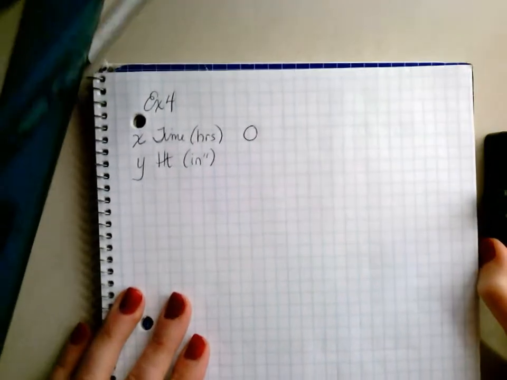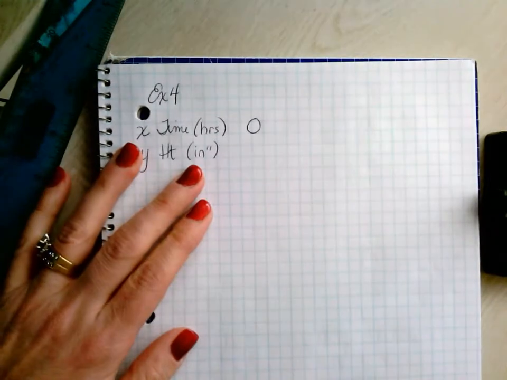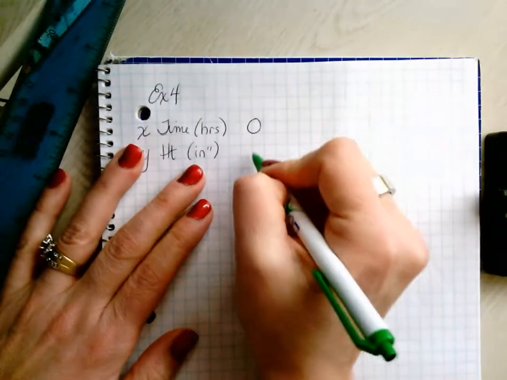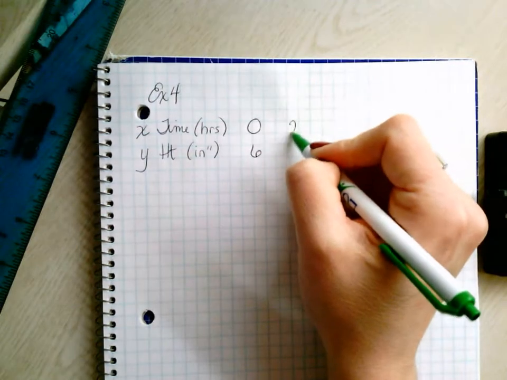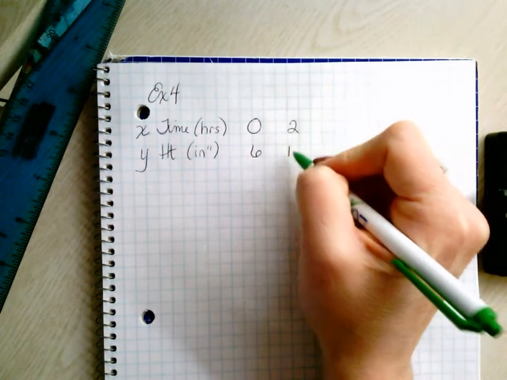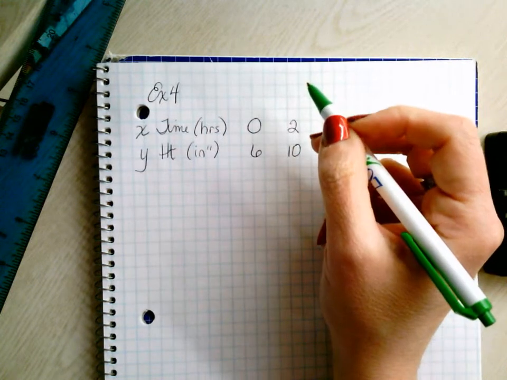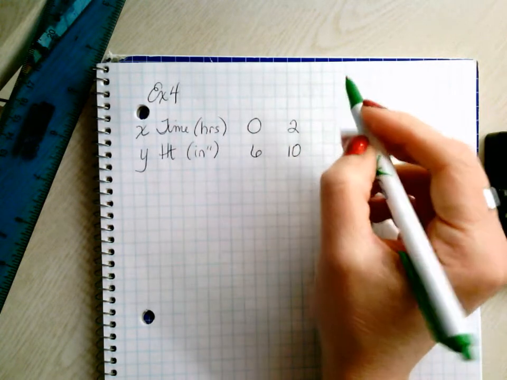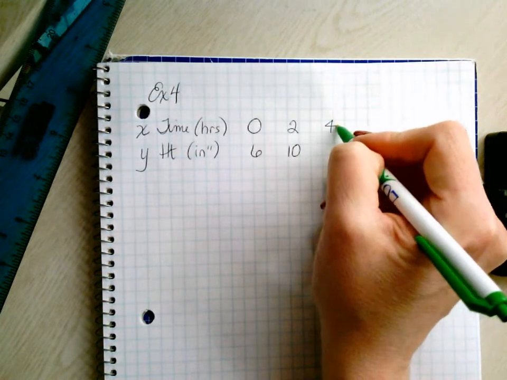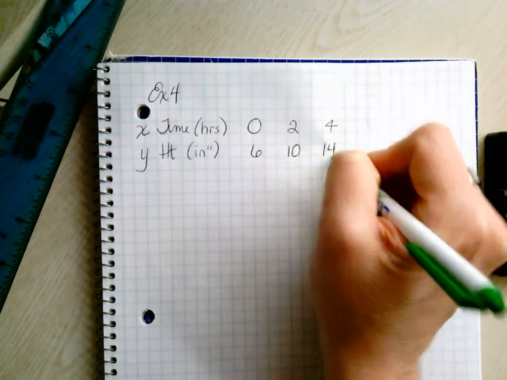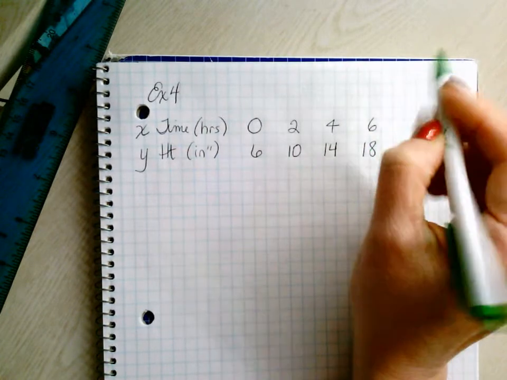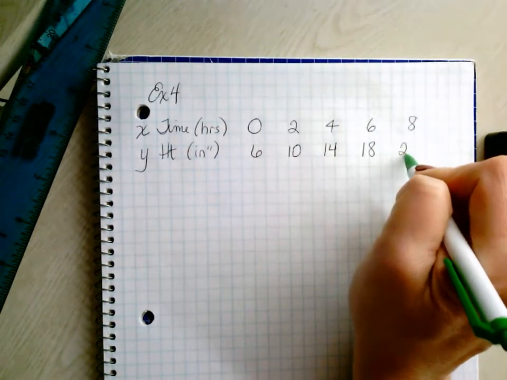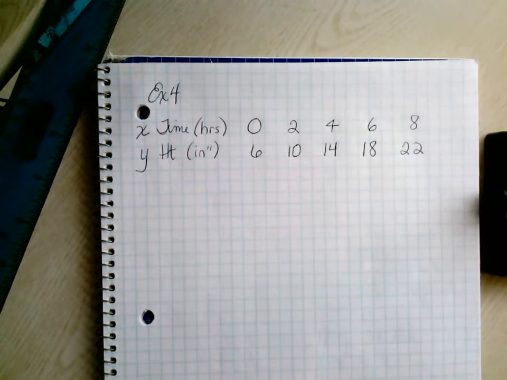So at 0 hours, when we started this adventure, the plant was already 6 inches tall. 2 hours later, according to the chart, it was 10 inches. 4 hours, we're up to 14 inches. 6 hours, we're up to 18 inches. 8 hours, we're up to 22 inches.